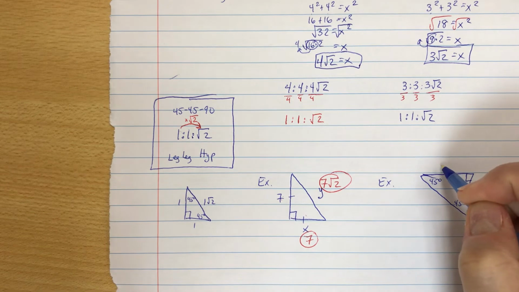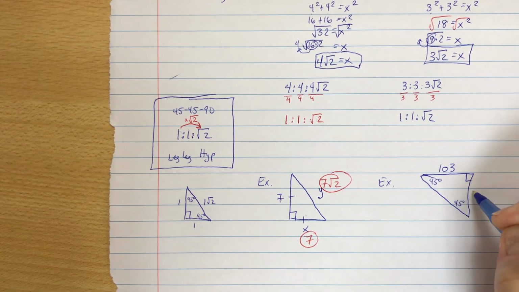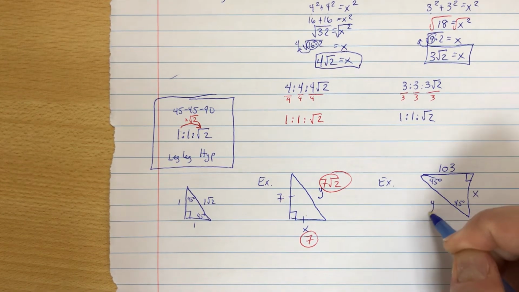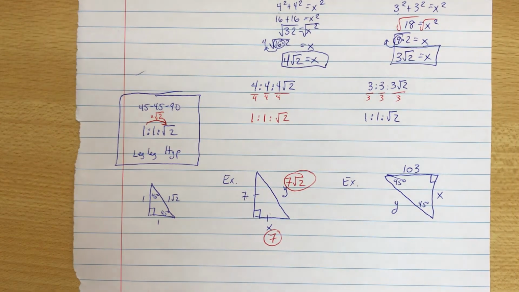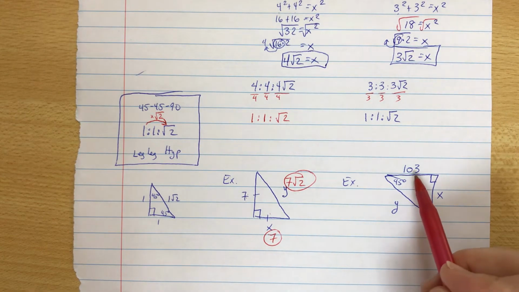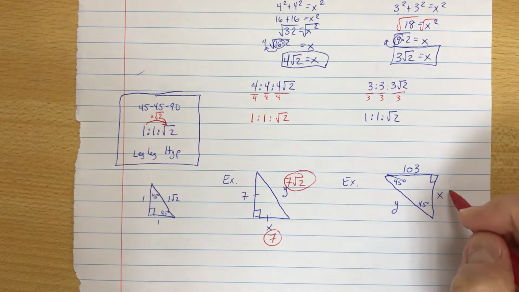Let's say the legs are 103. Here's x, here's y. So again, we want to find the missing sides. Well, the legs are congruent. There's 103.